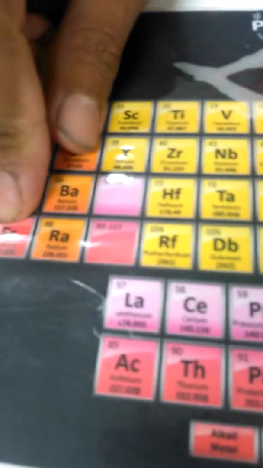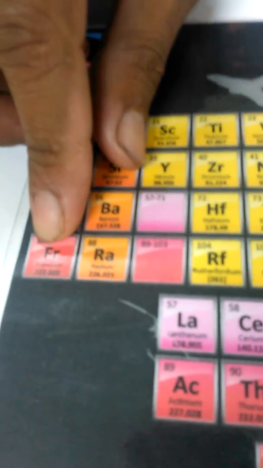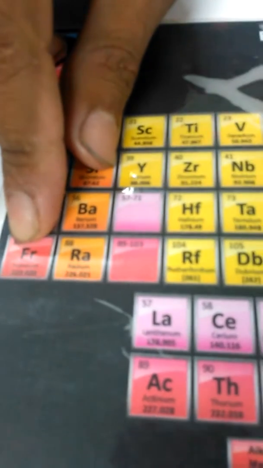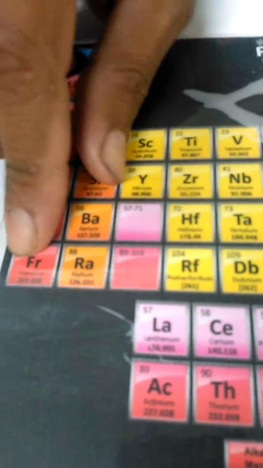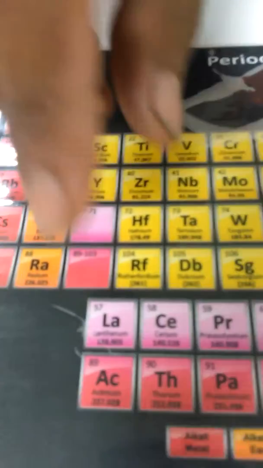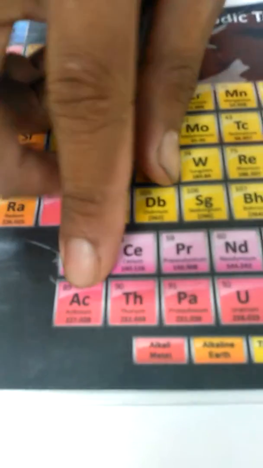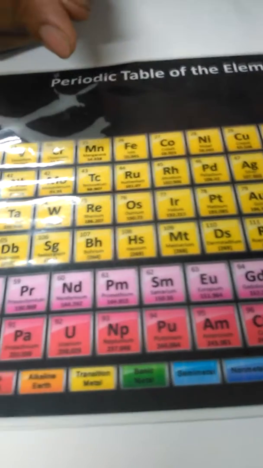And then the last one, the 7th period, they have 7 electron shells, from francium and then radium, and then go to actinide, from here until here, and go through here until oganesson. They have 7 electron shells. Remember, the shells are 7 in the last one.